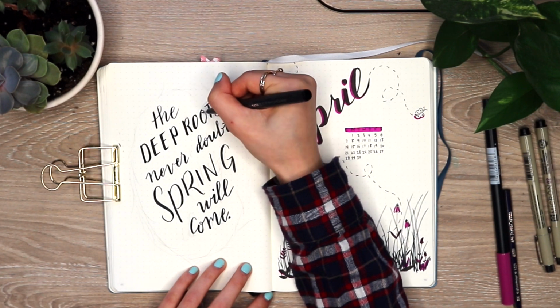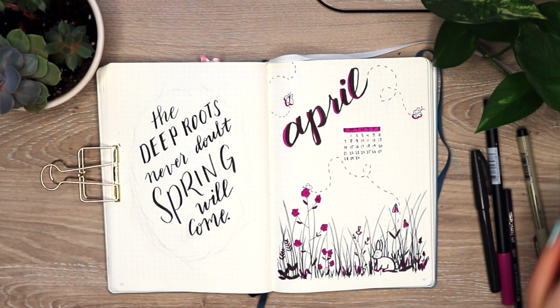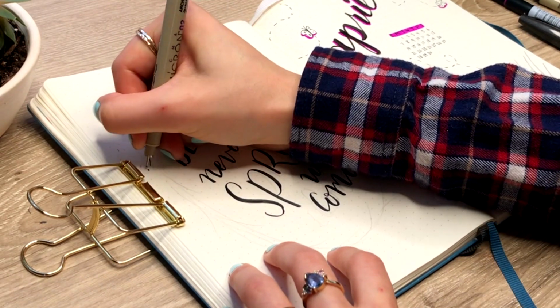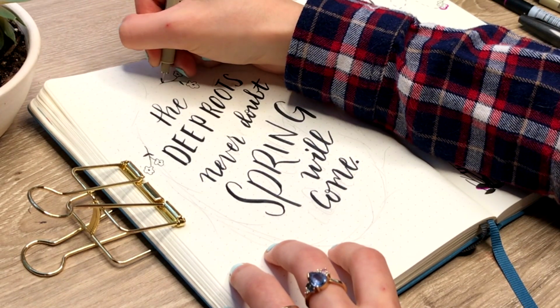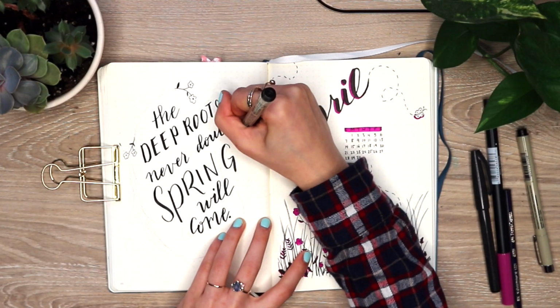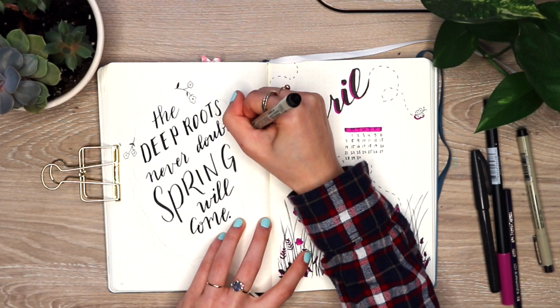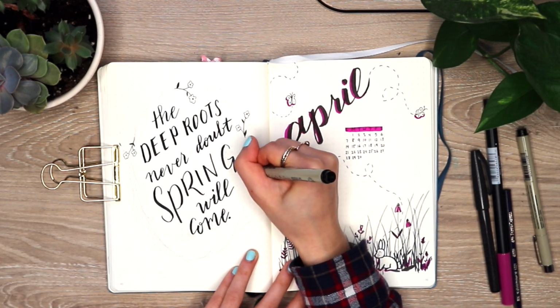And yeah, I just used my Pentel Fude Touch pen to do this really quick, easy brush script. I'm not the best at brush scripts, but basically what I tried to do is I just put more pressure on all my downstrokes and then kind of hope that it turns out okay. And then I'll usually go in and just clean up those strokes and make the thicker strokes even thicker by adding another pass with my pen.